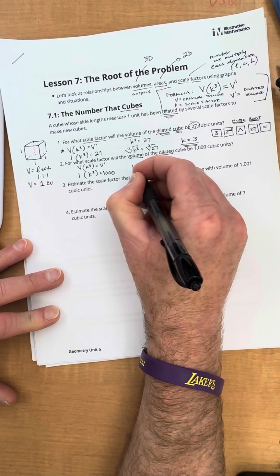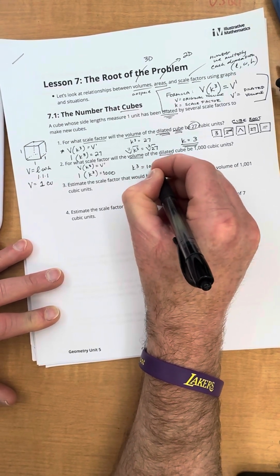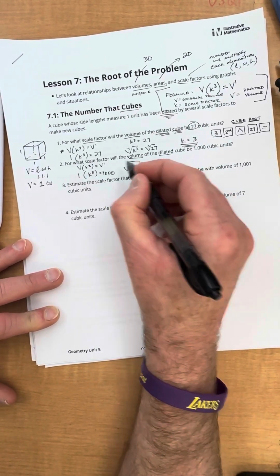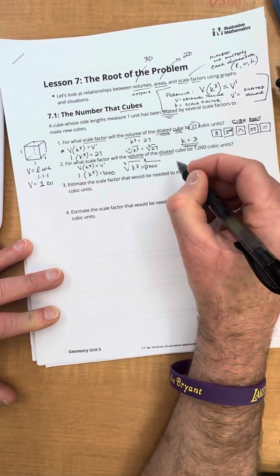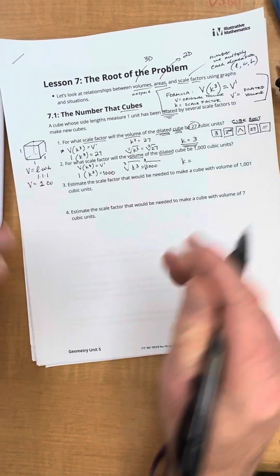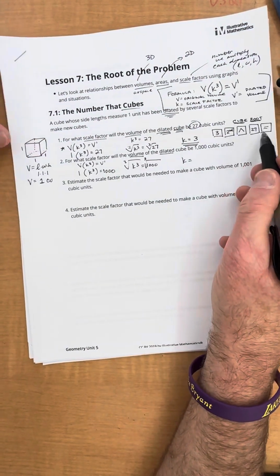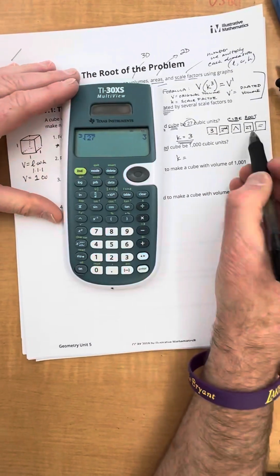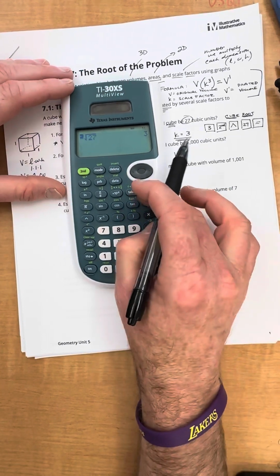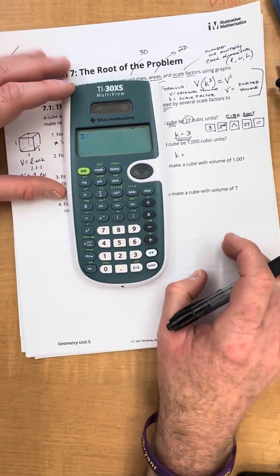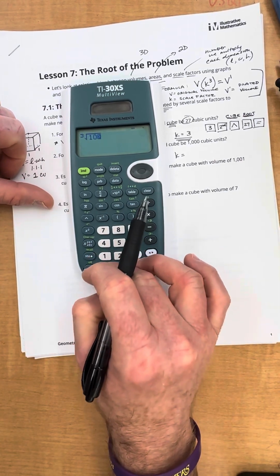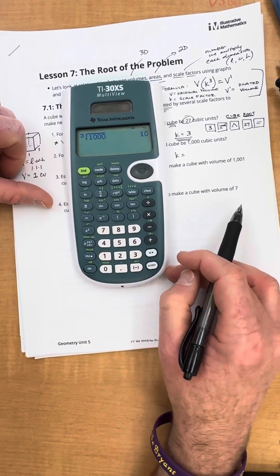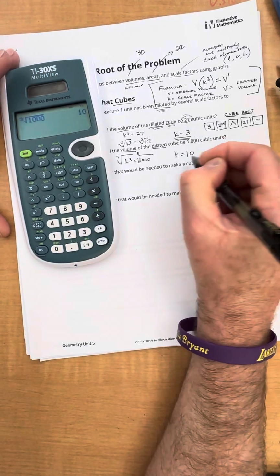Meaning K cubed equals 1,000. Just take the cube root of both. You're gonna get K equals, and then let's practice this again. The only thing that's gonna change is the thousands. So we're gonna say 3 second, up arrow, 1,000, enter. K equals 10.